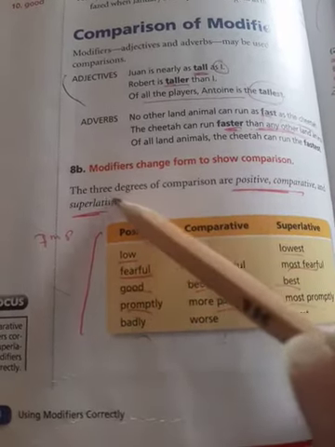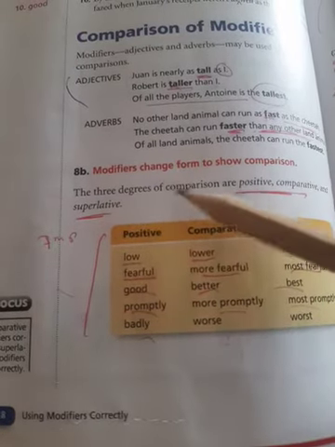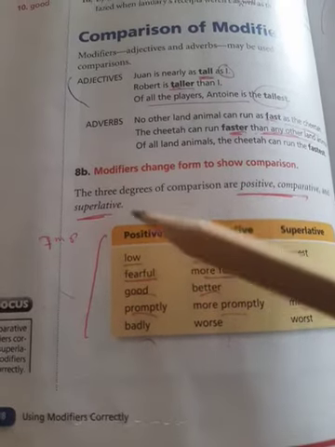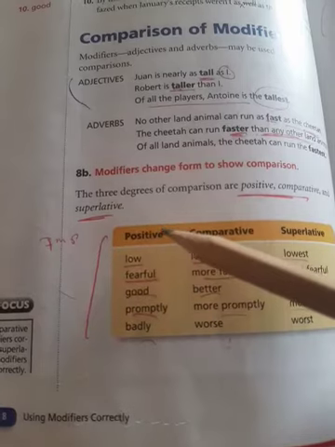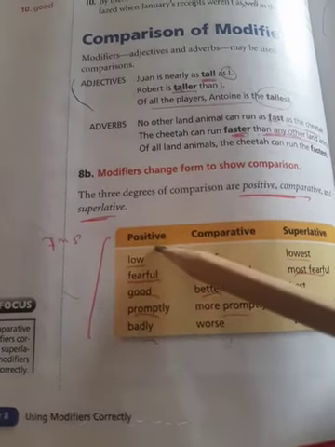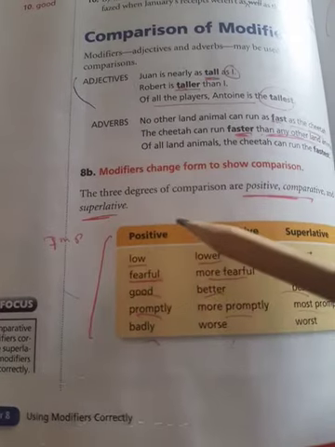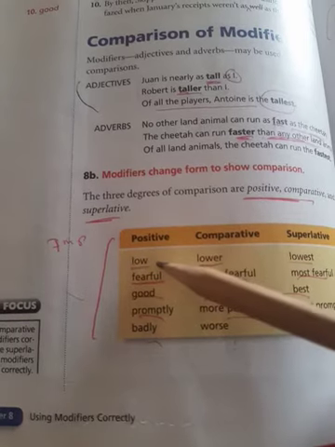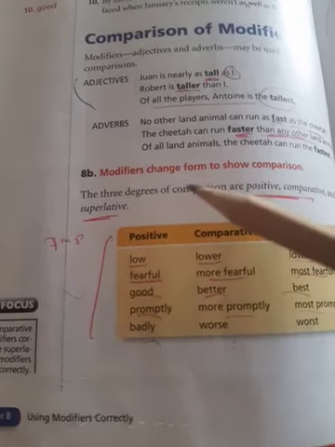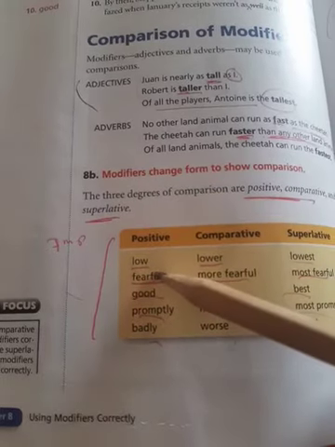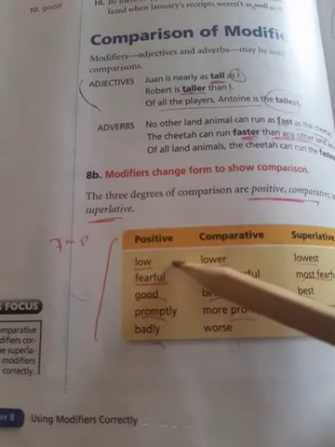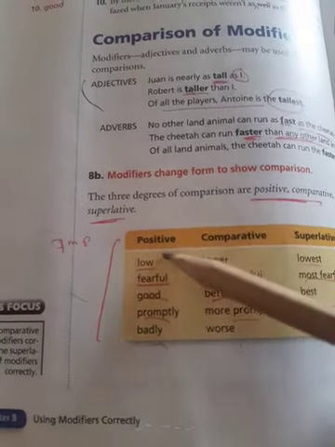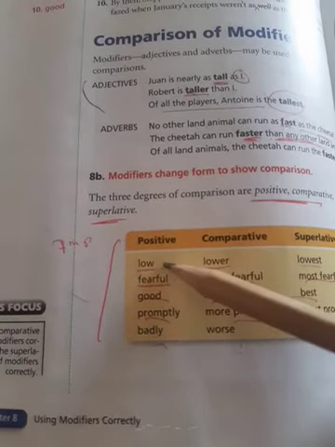Now, there are three degrees of comparison: positive, comparative, and superlative. Positive adjectives are using adjectives and adverbs without adding any suffixes to them. For example, you have the adjective here, low. My voice is low. Fearful. This child is fearful, or her large eyes were fearful. So in positive adjectives, you can use the adjectives or adverbs without additions.